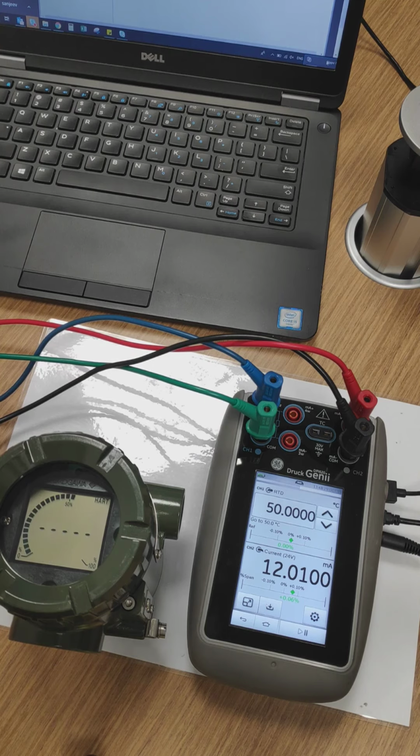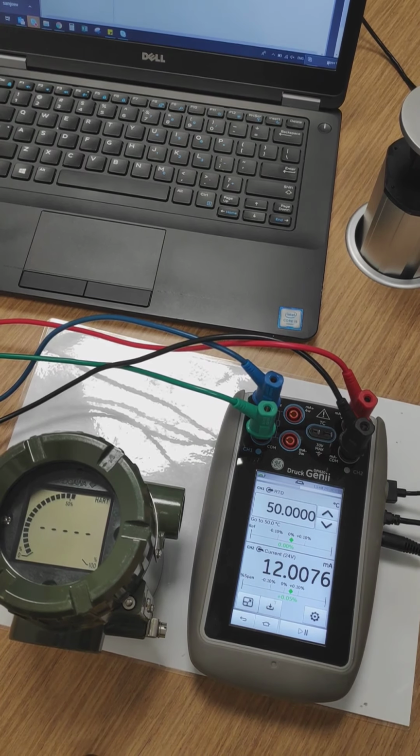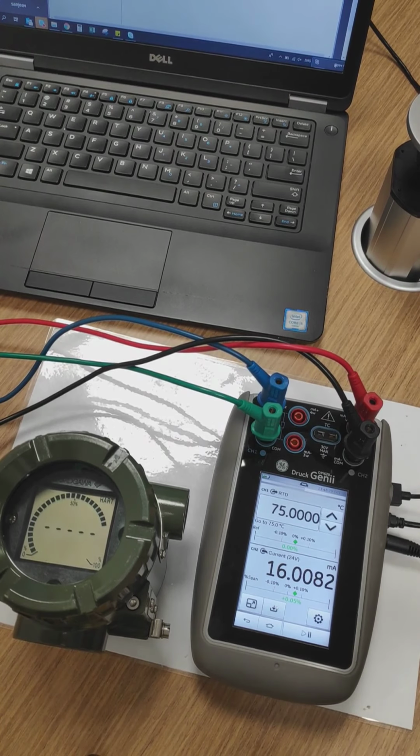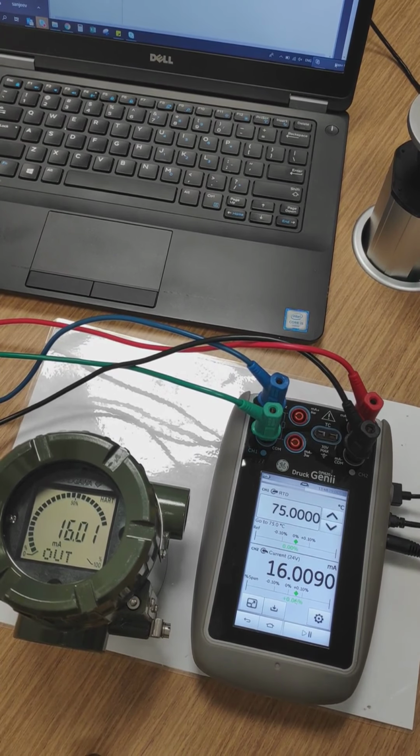So it's also within the limits. Let's get the settling time, and then next point, 75, 16 milliamperes, it's also fine. If we look at the first two digits, it's fine, and also it's within the specifications, as we can see from the error indicator here.